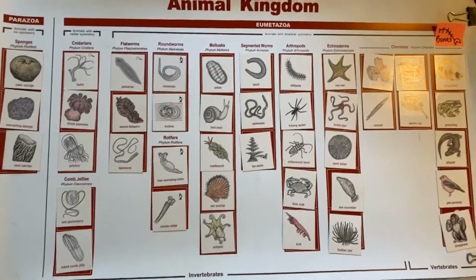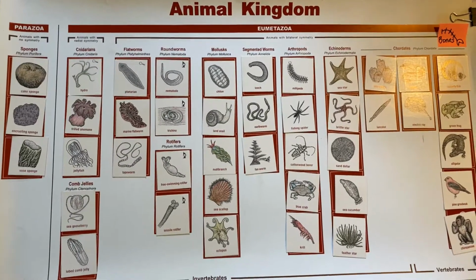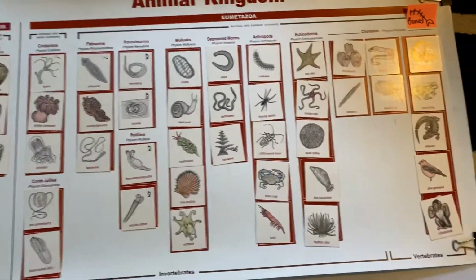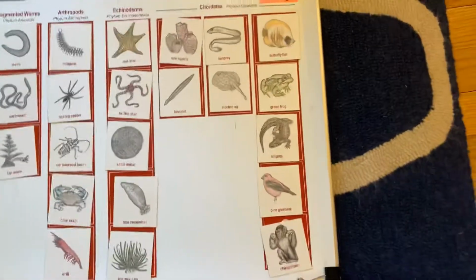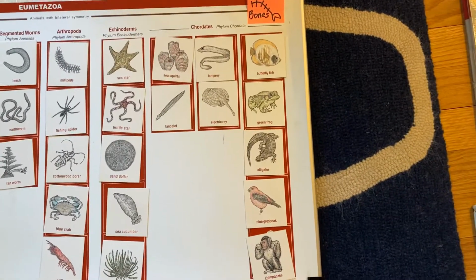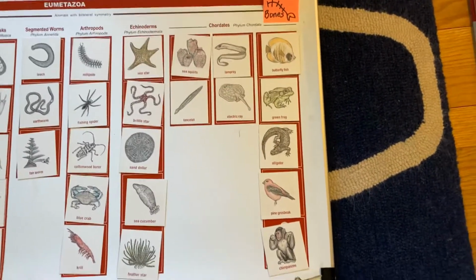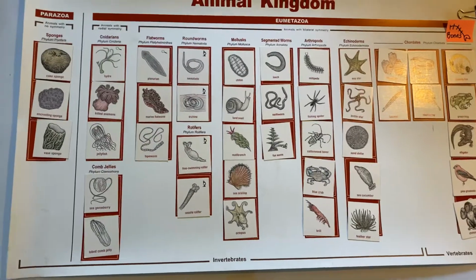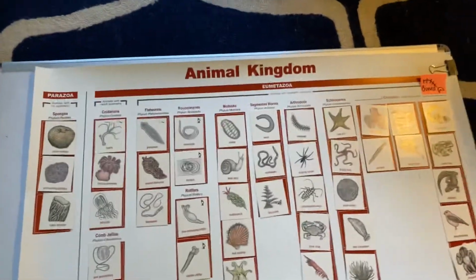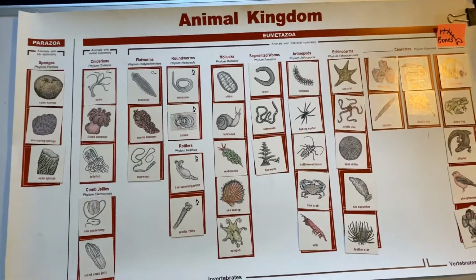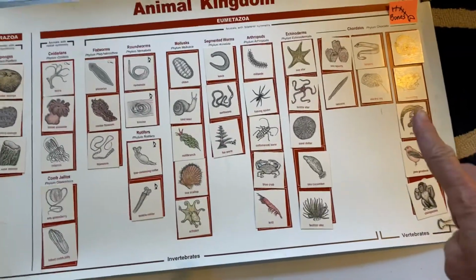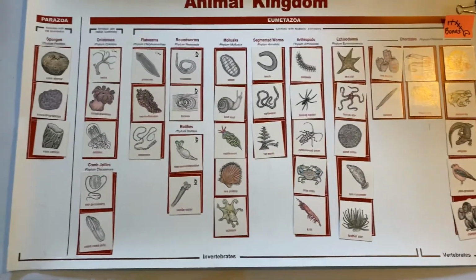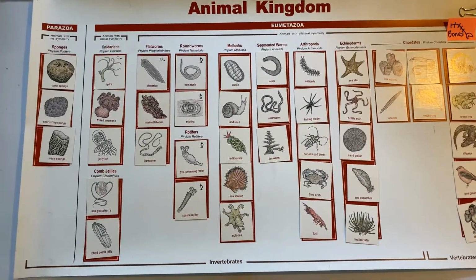And the only animals on this whole chart that have bones are way up here. That's my cord. Way up here on the far side of the chart. Those have bones. Do you see them? Everything else has no bones. So all the rest of them are what? If they have no bones, what's the word for an animal with no bones? These animals up here are all vertebrates. Everything else is an invertebrate.